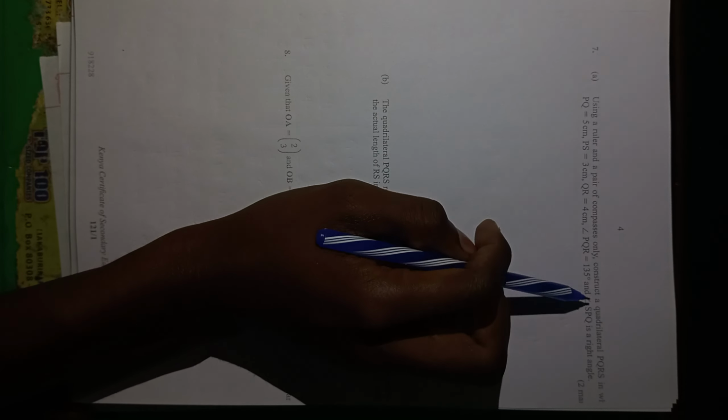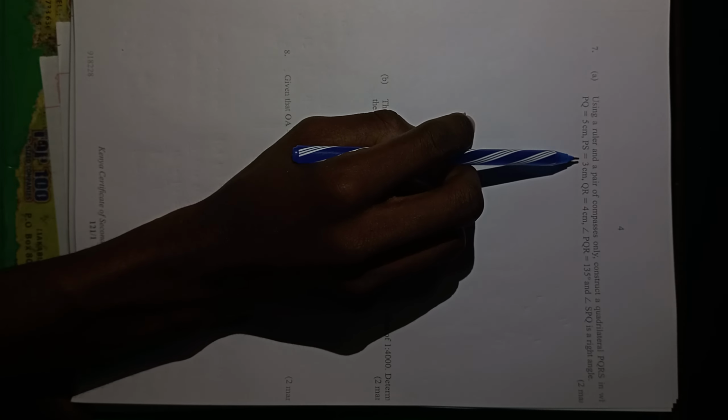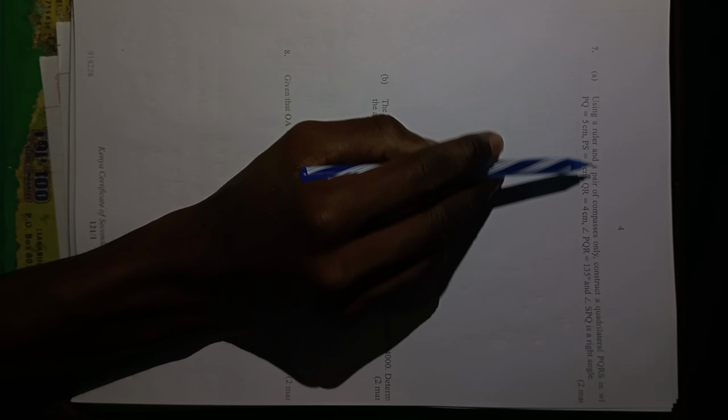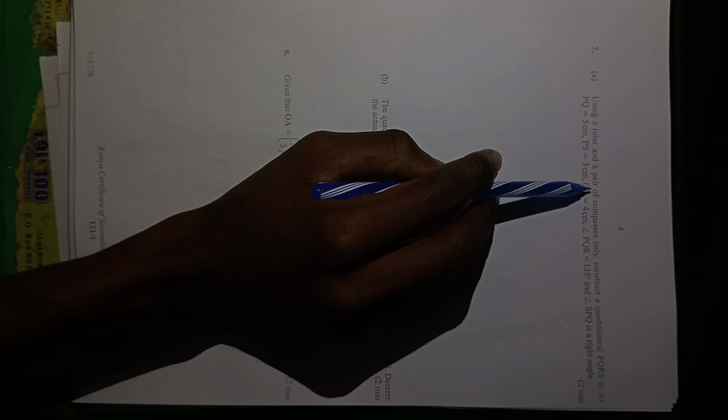So question number 7, using a ruler and a pair of compasses only, construct a quadrilateral PQRS in which PQ is equal to 5 centimeters, PS is equal to 3 centimeters. So we are not going to do this part of this question. I mean, why? Because we don't have a mathematical set right now here. So this brings us to question number 8.